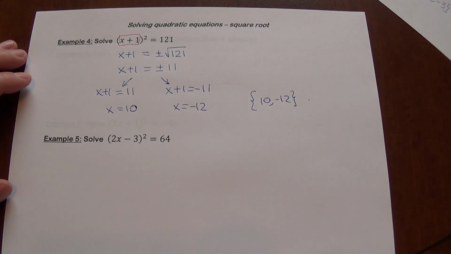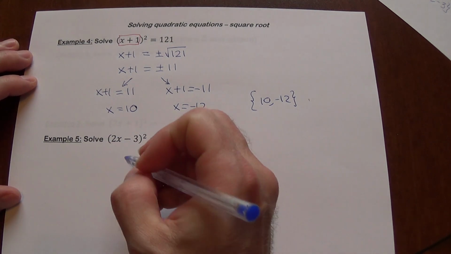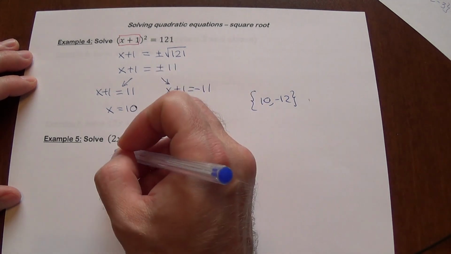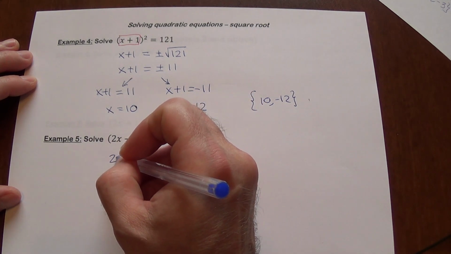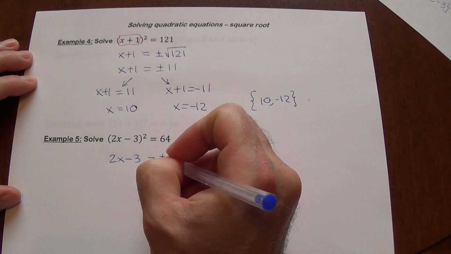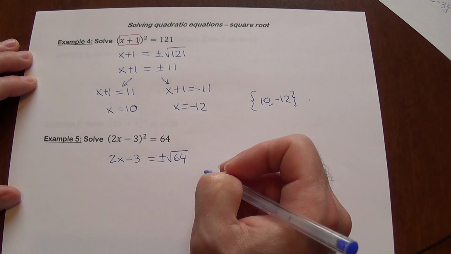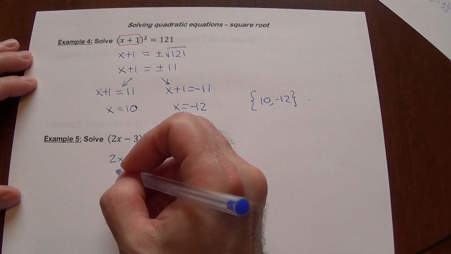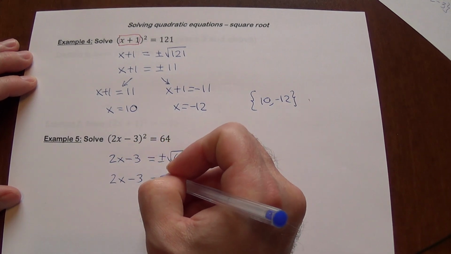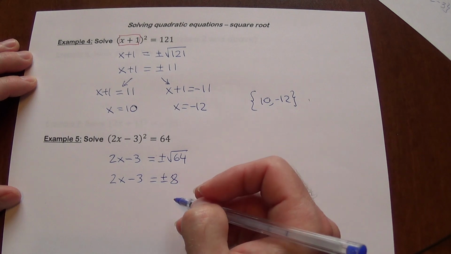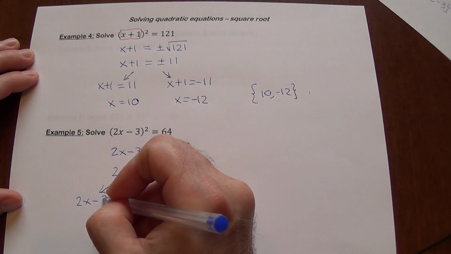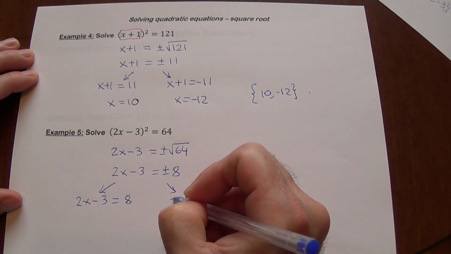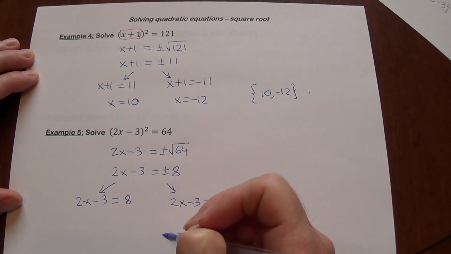Alright, example 5. Very similar to what you saw in example 4, just a little bit more. So we're going to handle it the same way. Whatever we see here that's squared, we are going to apply that property. So 2x minus 3 equals plus or minus square root of 64. Right? 64 is a perfect square, so 2x minus 3 equals plus or minus 8. And just like the previous problem, we are going to have to split it into two separate equations. So 2x minus 3 equals 8, and then 2x minus 3 equals negative 8.